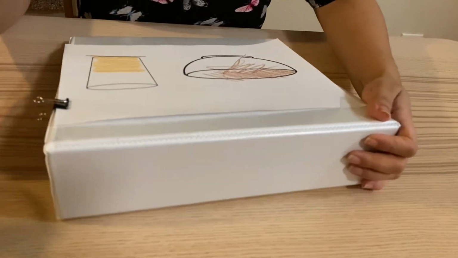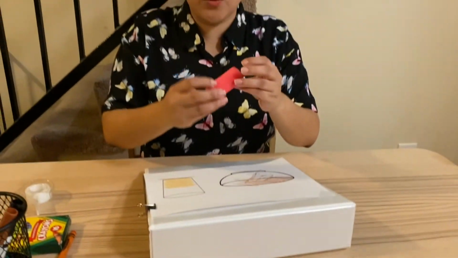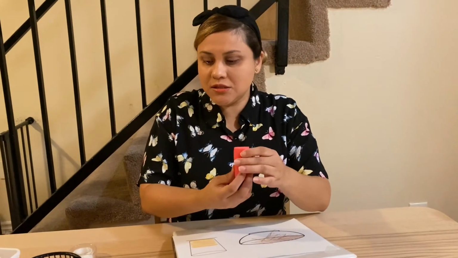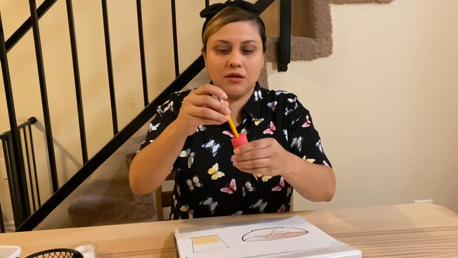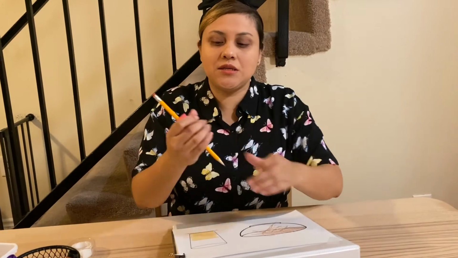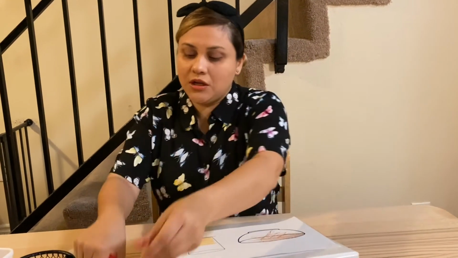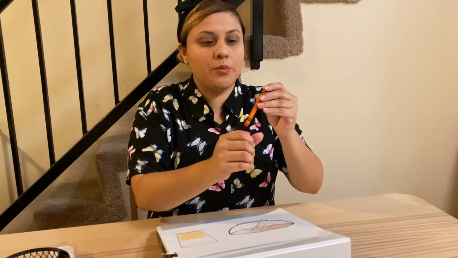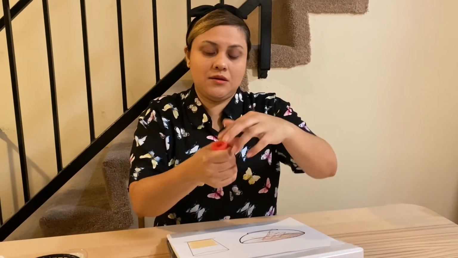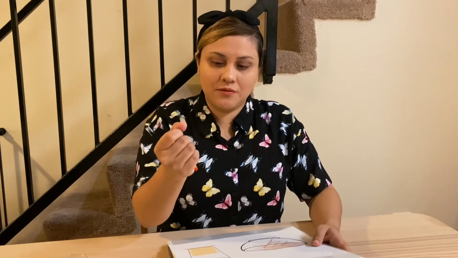And I also got a foam roller. And this is good, for example, if you have a pencil, you just put it in and it's easier to grasp with palmar grasp, or you can even use it with a crayon and you put the crayon inside and it makes it easier to grasp. And these adaptations are good for students that are developing their fine motor skills.